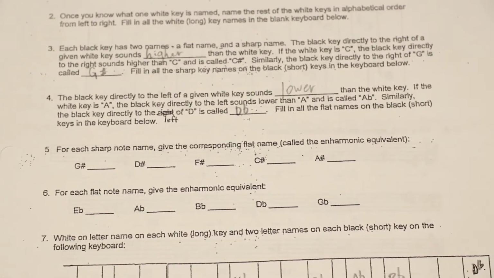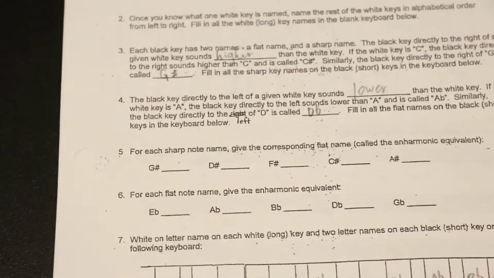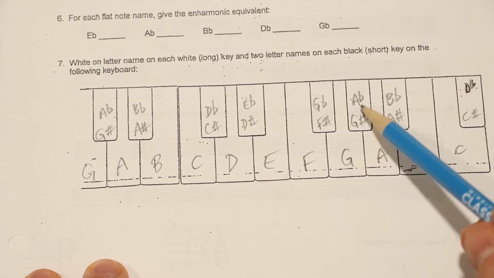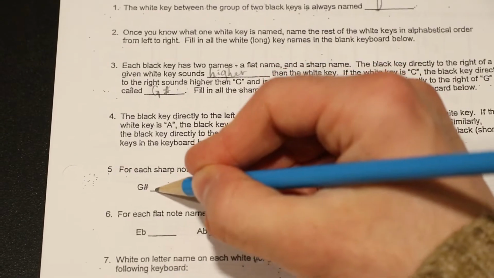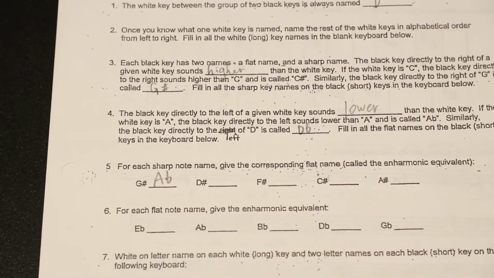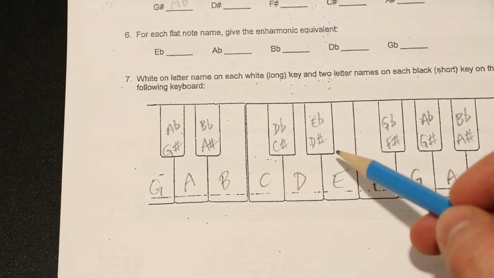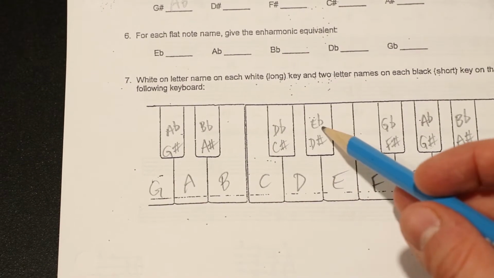So for G sharp, if we're not sure, we look at our keyboard, and we notice G sharp is the same as A flat. So we put an A flat. Eventually we would just know this off the top of our head, but if we need some help right now, we can look at this keyboard that we just finished. So D sharp, same as E flat.